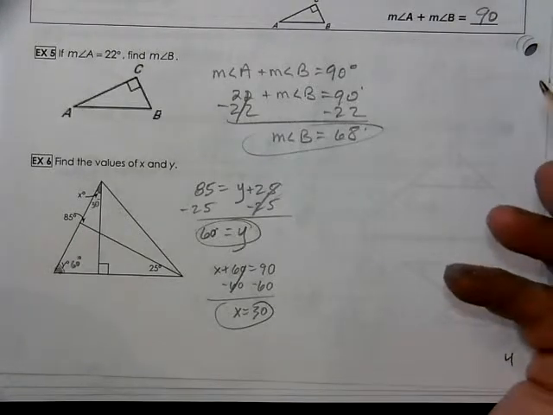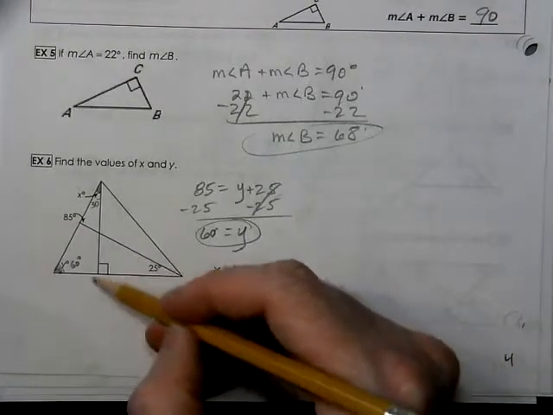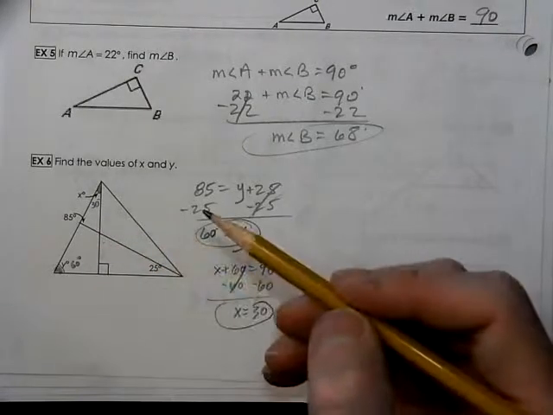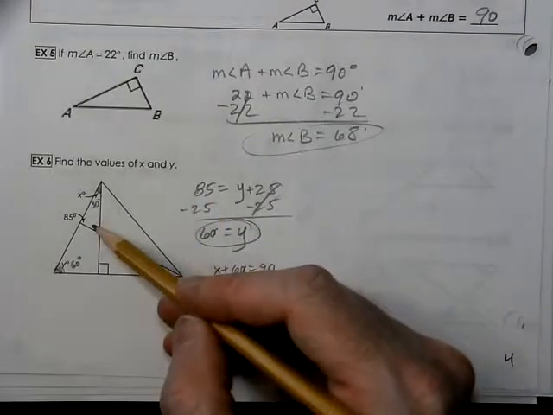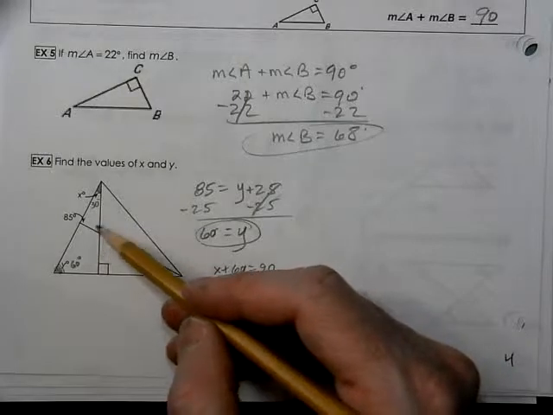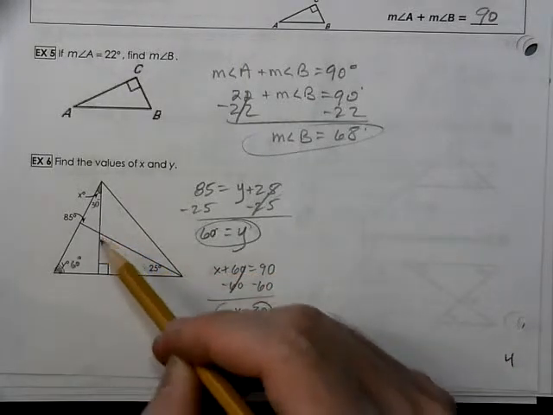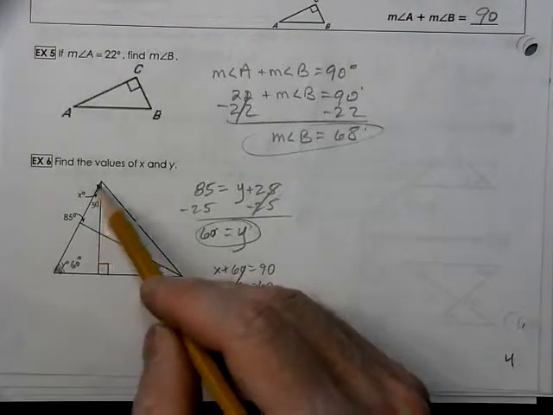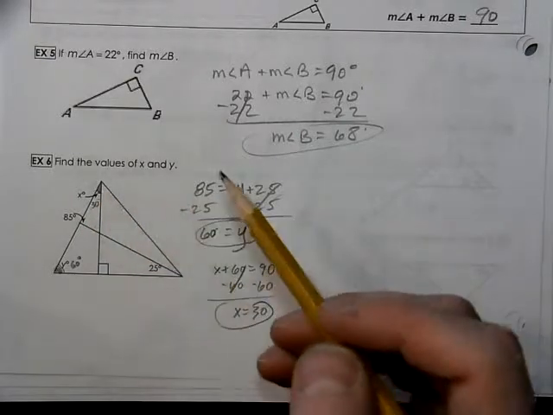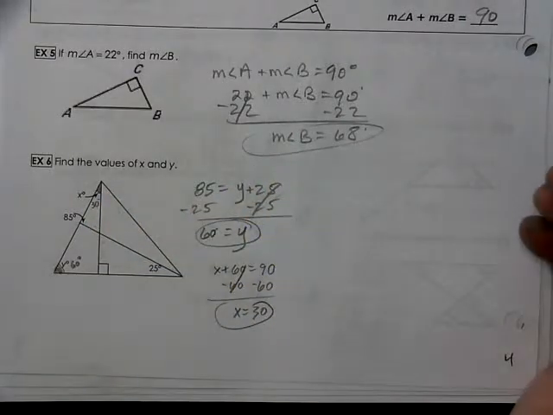There's more than one way to do that. You could take this triangle and solve for that angle. You could do alternate, or actually vertical angles, and go inside, and that would be the same as that, and then you could add up to 180. So there's multiple ways to have gotten there, and they all would have supported the same answer.